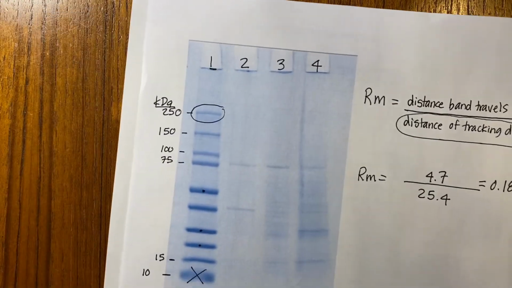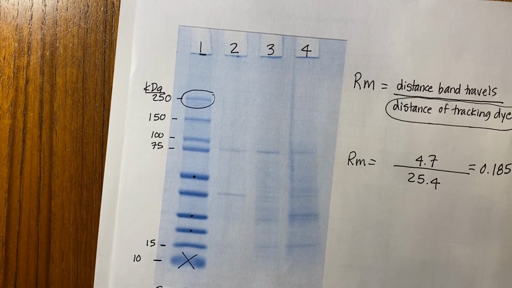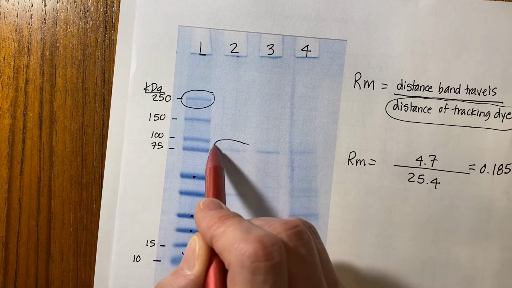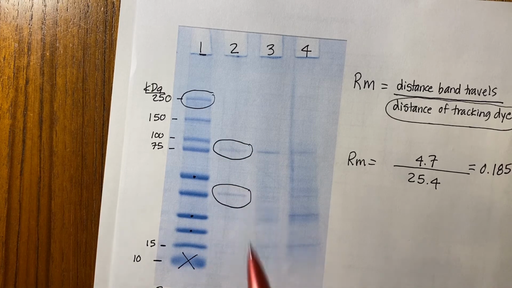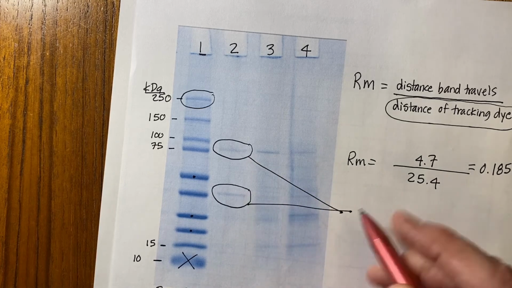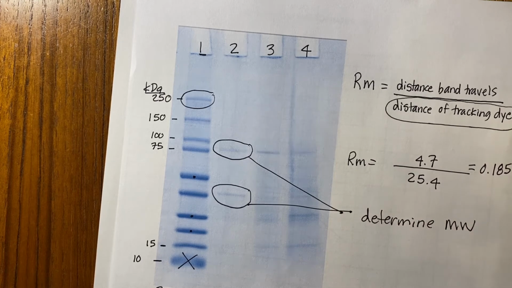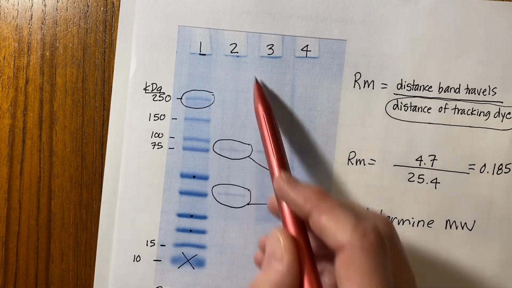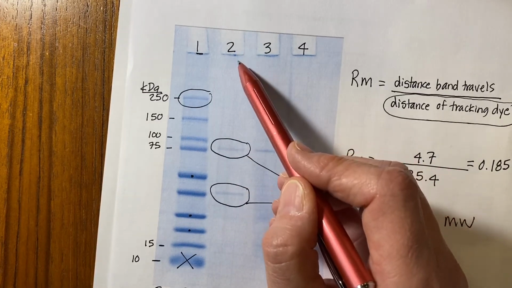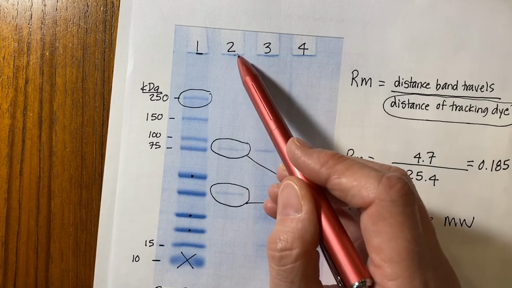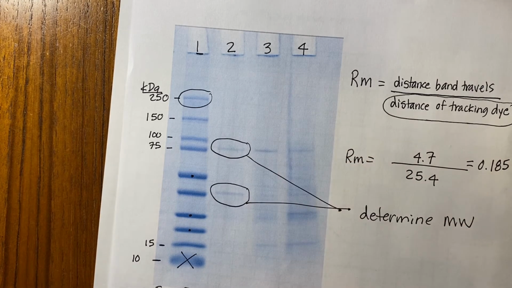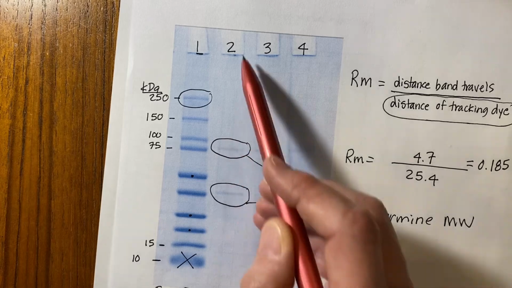So going back to our gel, what you have to do in terms of calculating is determine the molecular weights of the bands in your sephadex fraction, or the most purified fraction on the gel, and that would be lane 2. So you have 2 bands there that you have to determine the molecular weight of. So measure how far they travel, so it'll be 2 measurements, and divide them by the value of the entire lane. So go from the bottom of the well down to the bottom of the picture for your distance of the tracking dye, and then divide that into how far each of these bands migrate.